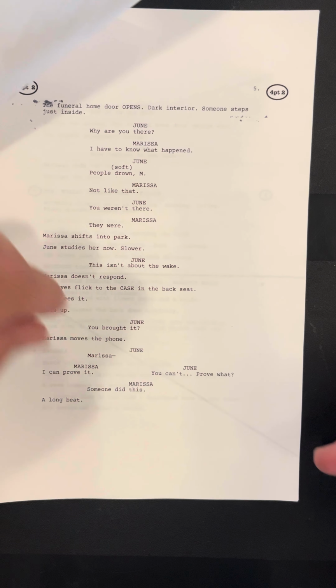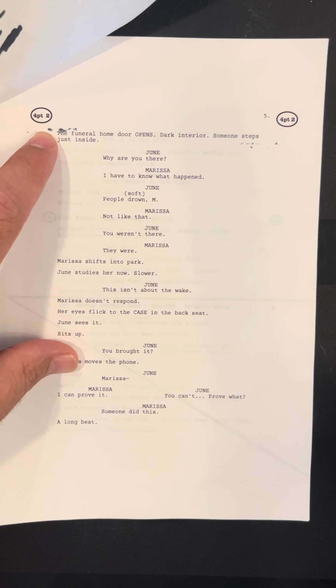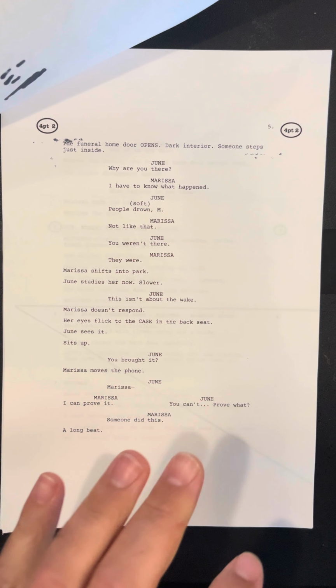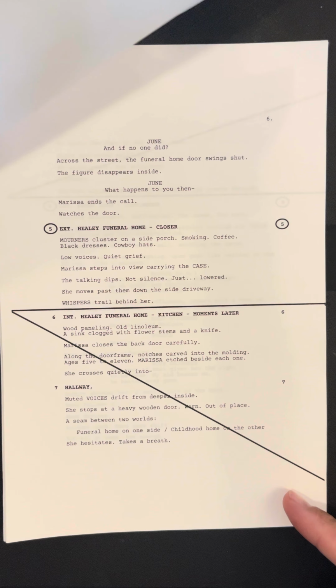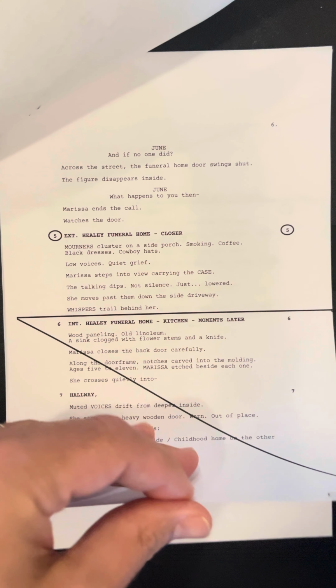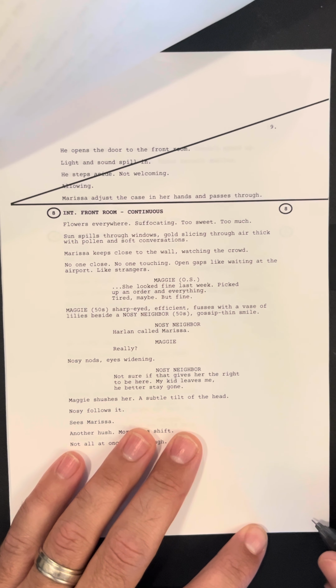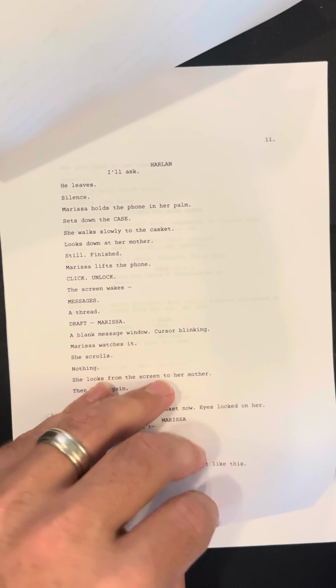So, start here. This says scene 4, part 2. I'm just gonna put 4. Scene 5. Scene 8, Scene 9, is the response to loud noises.